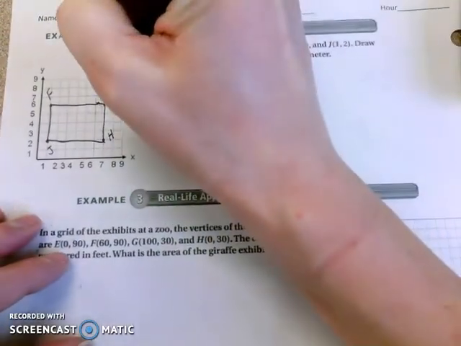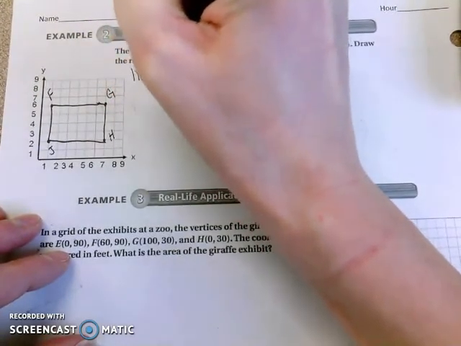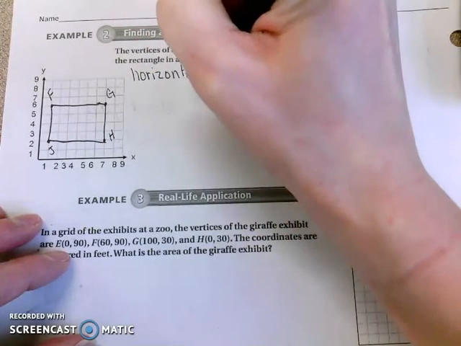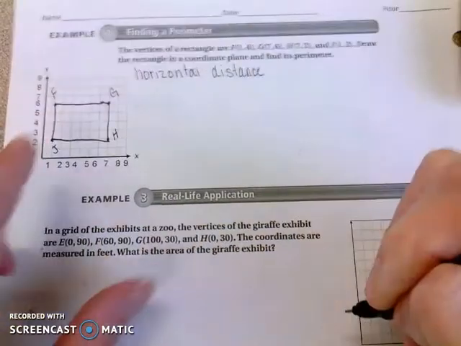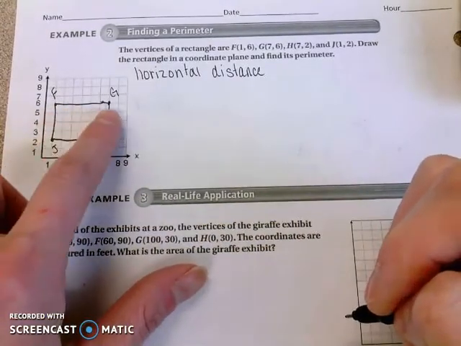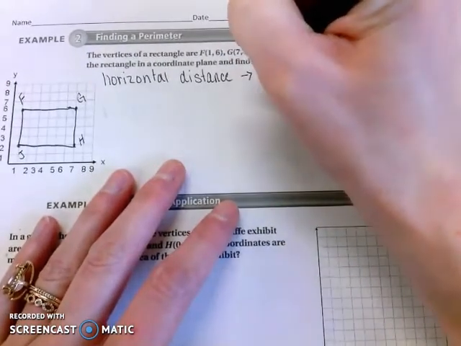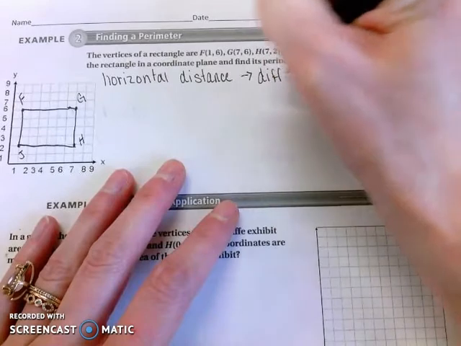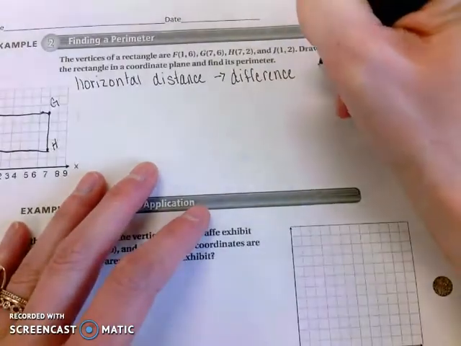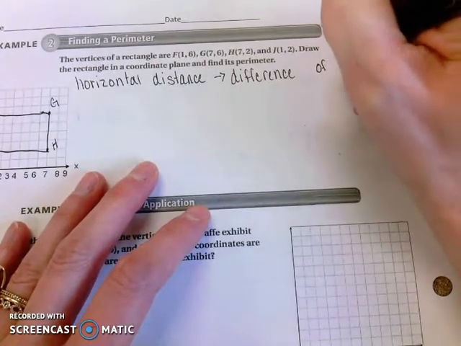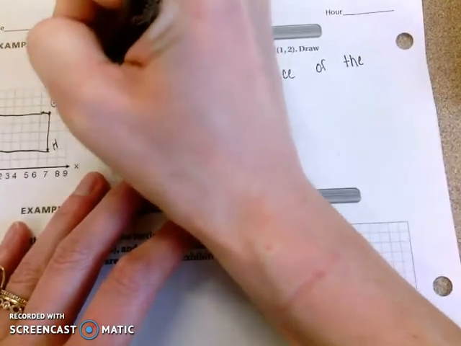To find your horizontal distance, we're going to do that one first. So horizontally from here to here, what you want to do is find the difference of your x-coordinates, because horizontal is the x-axis, therefore we want to subtract our x-coordinates.